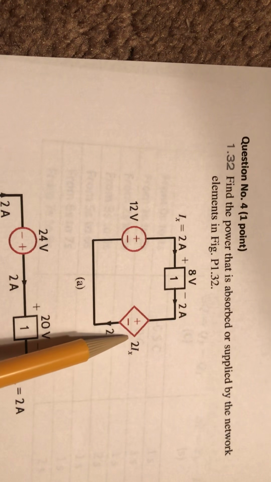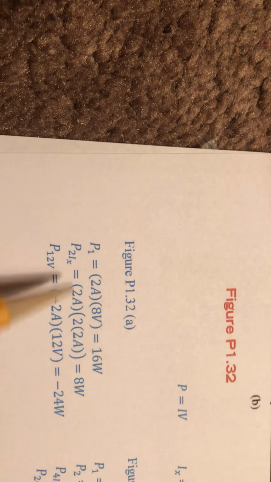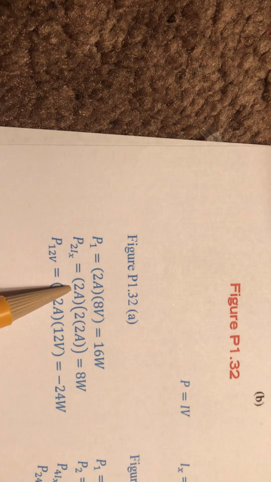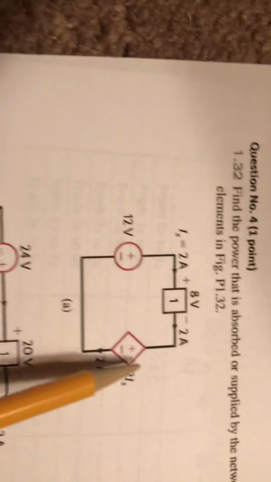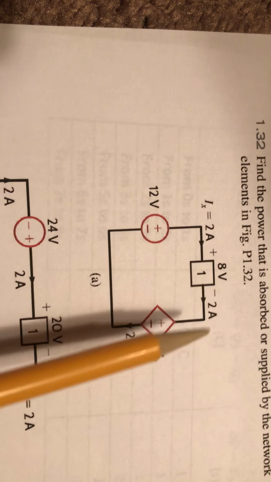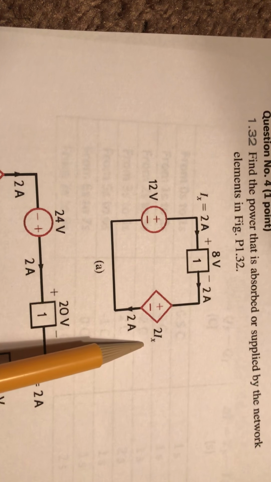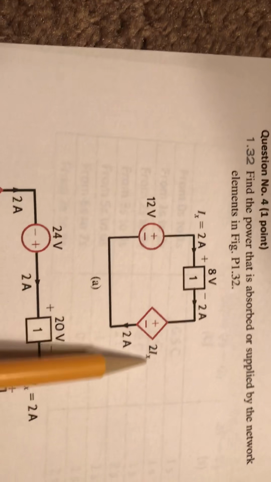Going along this line, we get to 2Ix, which we indicate as P2Ix, and we have again positive current moving from positive to negative, and 2Ix is 2 times Ix, which is 2 amps, and that gives us 4.